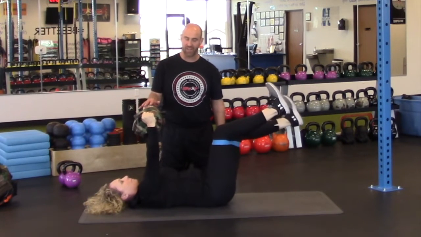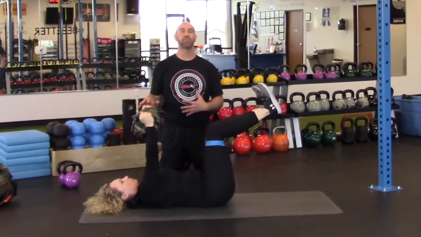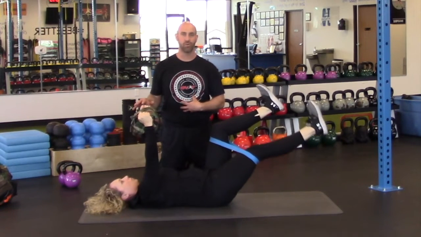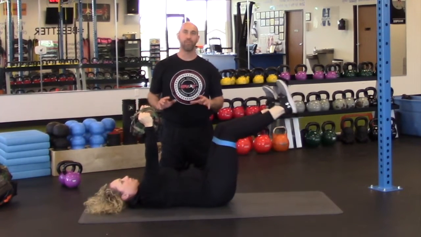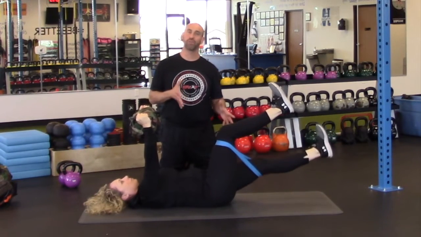So for a lot of your clients, this is going to be a great challenge in and of itself, but it's also going to allow them to understand how to use core stability. Now the wonderful part too is this is a great pelvic alignment drill because the push-pulling action along with the tension sort of resets the body.